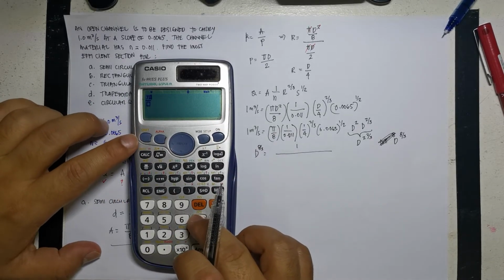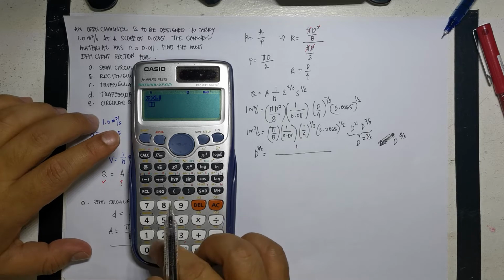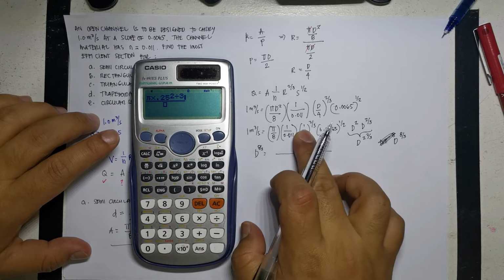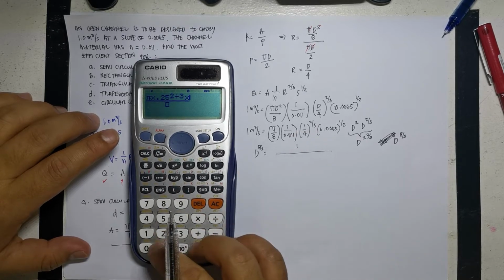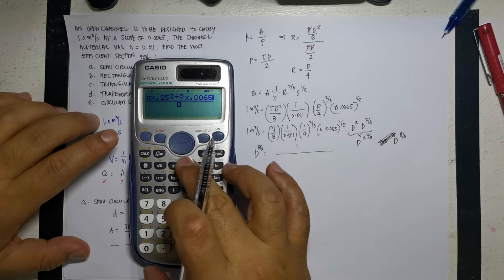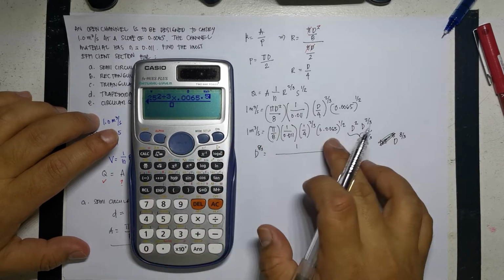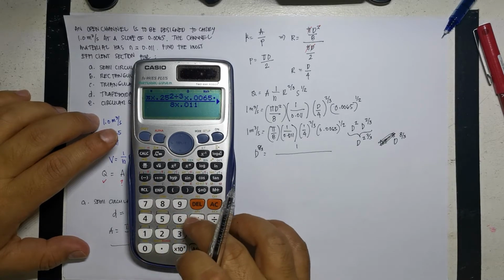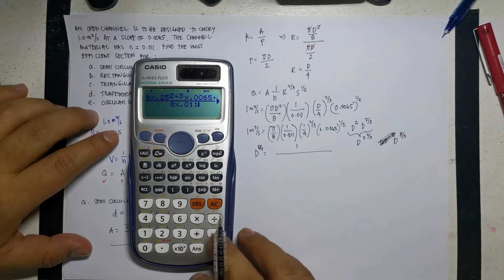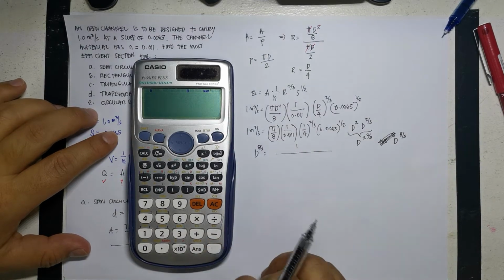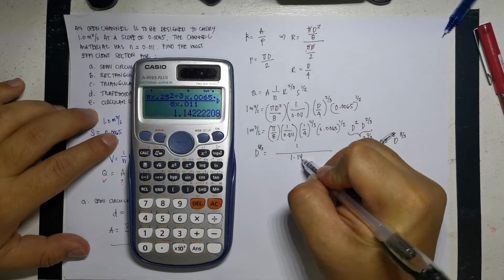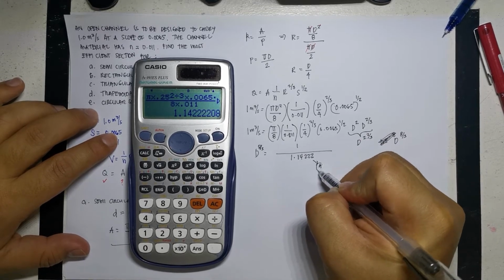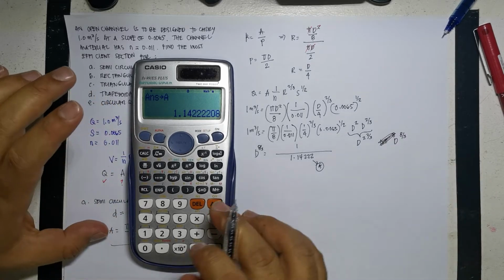Pi times 0.25 raised to 2/3. Ito yun. Times 0.0065 raised to 1/2 divided by 8 times 0.011. Wala na yung 4 kasi ginawa natin 0.25 doon. This is 1.14222. Store natin to sa A para tayo magsulat.